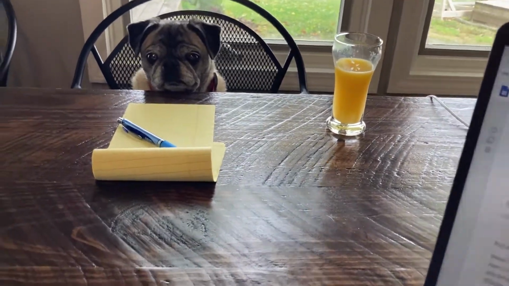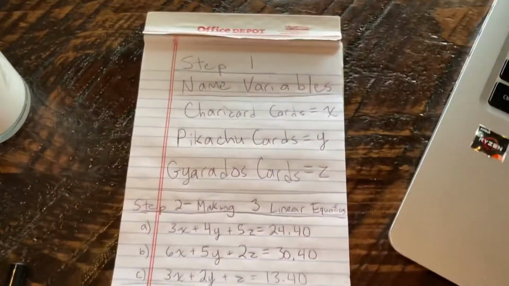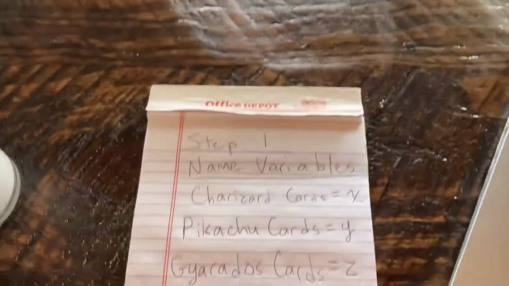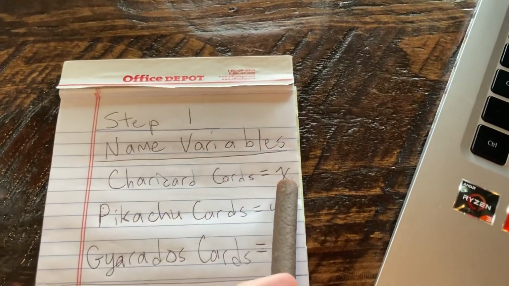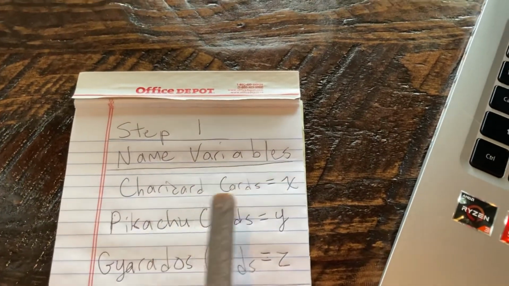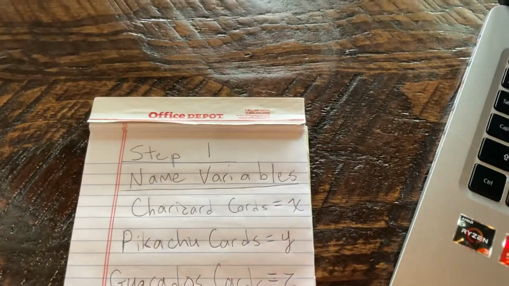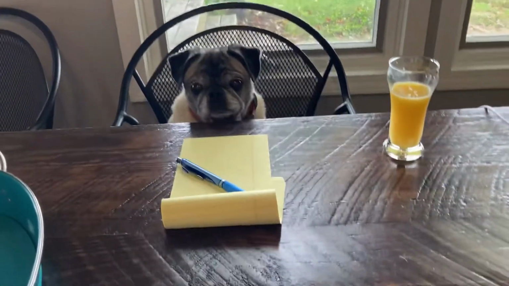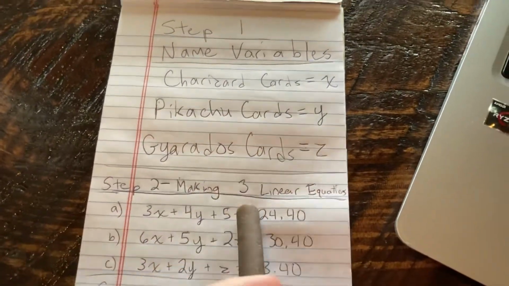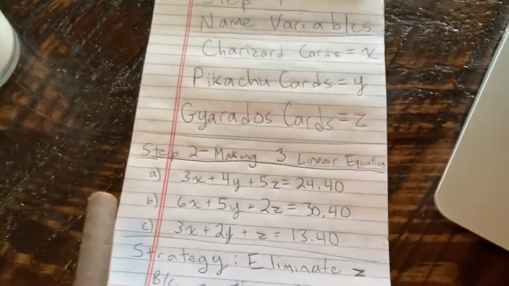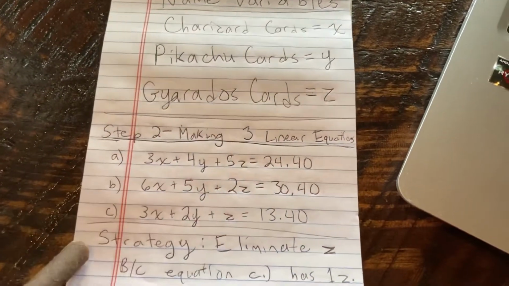problem, okay? So, step 1, we're going to name our variables, right? Okay. So, Charizard cards would be X. Pikachu cards would be Y. And Gyarados cards would be Z, right? Obviously in your studies you've learned this. So step 2, making 3 linear equations. We'll label them A, B, and C.